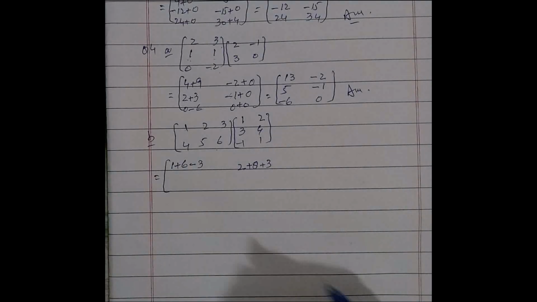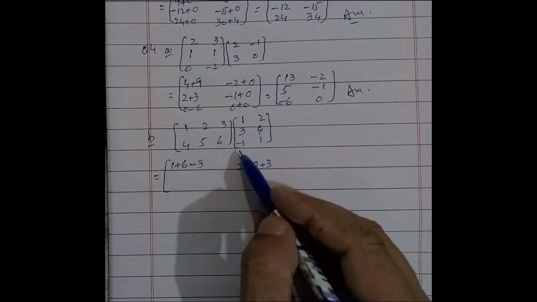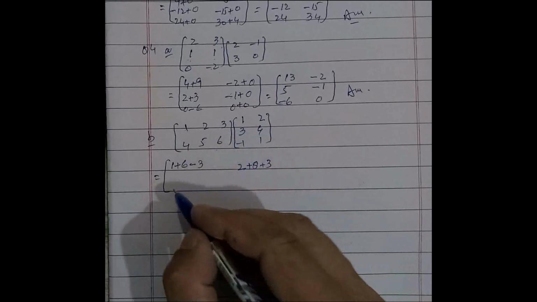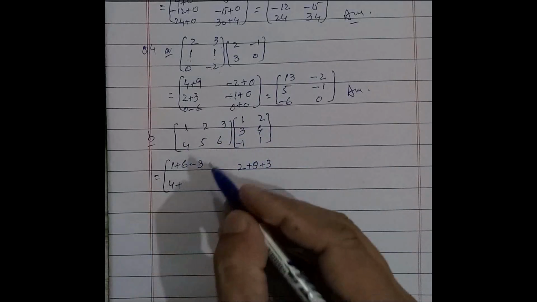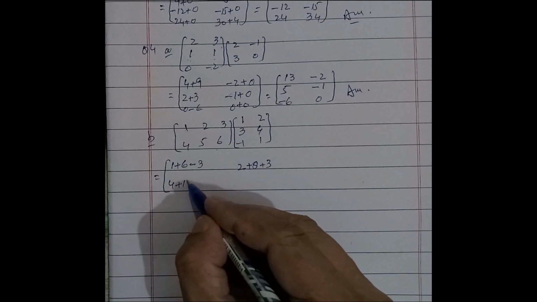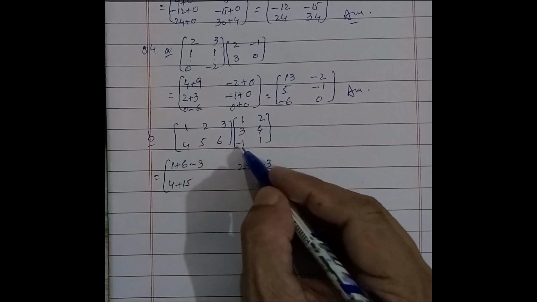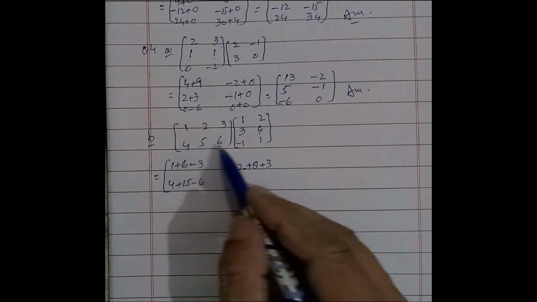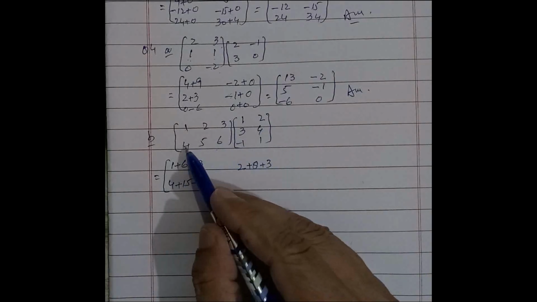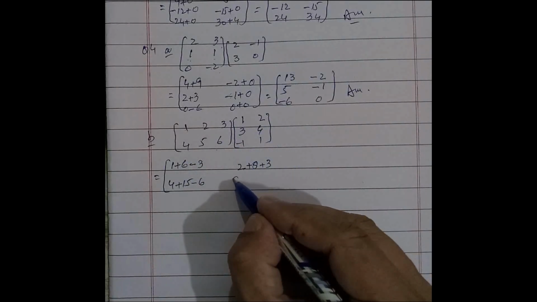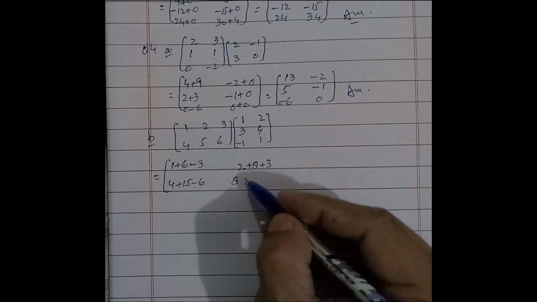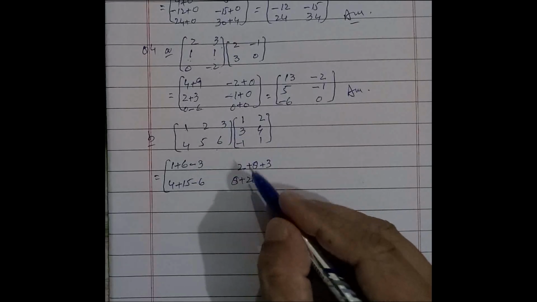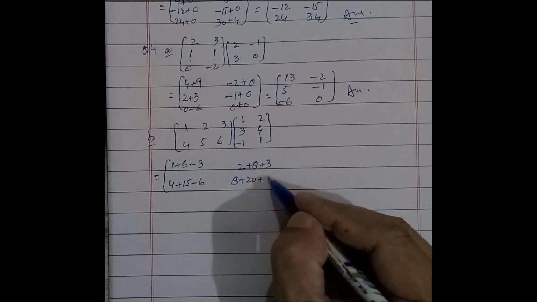And the second row with the first column, 4 multiplied by 1 is equal to 4, plus 5 multiplied by 3 is equal to 15, 6 multiplied by minus 1 is equal to minus 6. And second row with the second column is 4 multiplied by 2 is equal to 8, 5 multiplied by 4 is equal to 20, 6 multiplied by 1 is equal to 6.